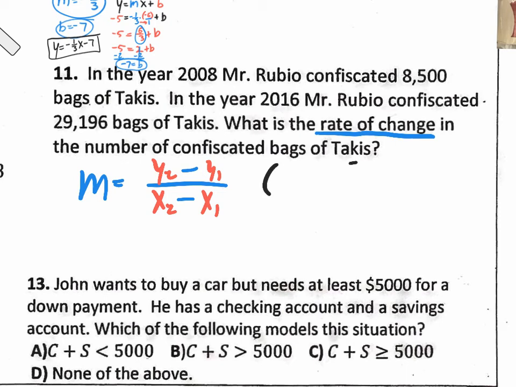Your input is always time. So the year 2008, that's your first x value on the first coordinate. In 2008, how much did he confiscate? 8,500. So (2008, 8,500), that's your first coordinate. Your second coordinate is the next x value, 2016, and the new y value is 29,196.